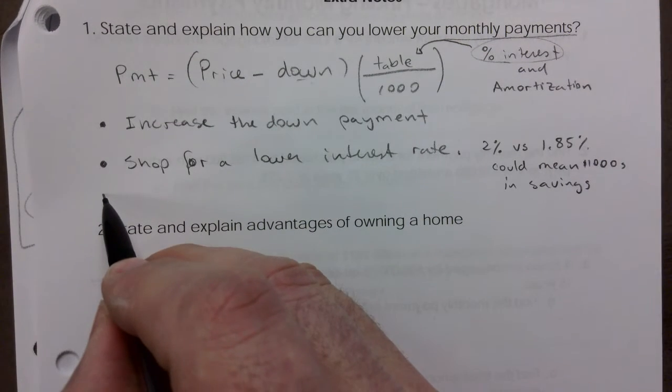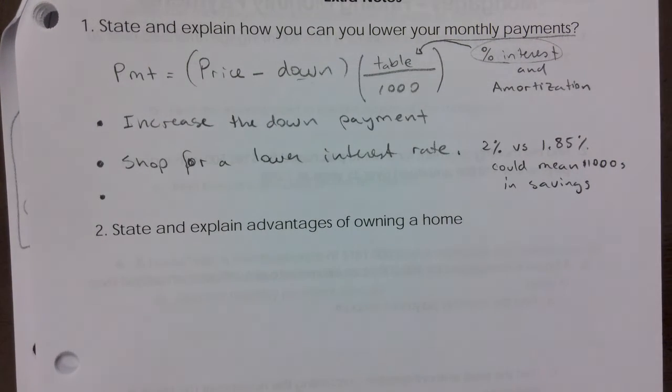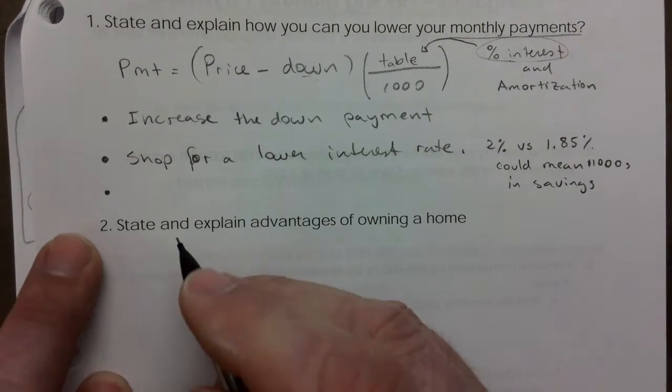And I will also tell you this, a lot of banks give you cash back. I don't know if you've ever heard of that, but some banks like TD Bank will say, if you sign a mortgage with us, we'll give you $3,000 cash back. And they literally give you $3,000 in your checking account if you sign a mortgage with them. It happens. So just look out for that. That's a pretty good deal, right?